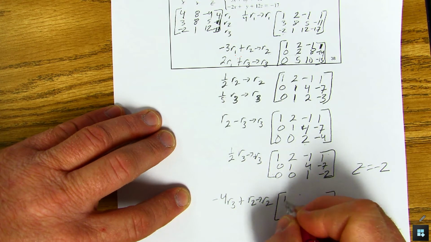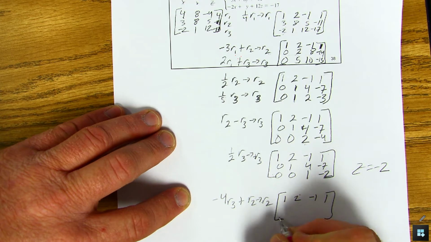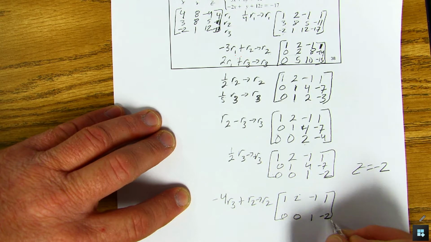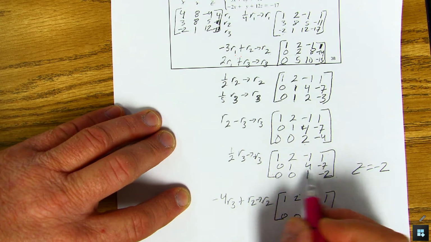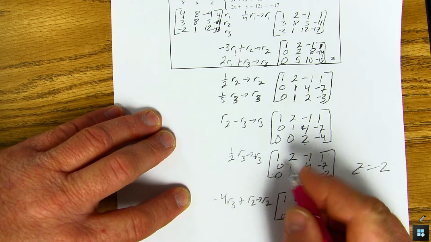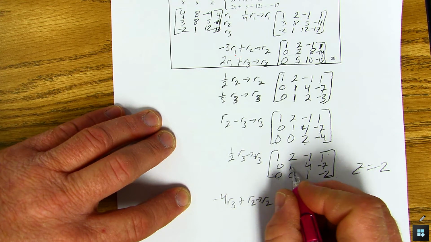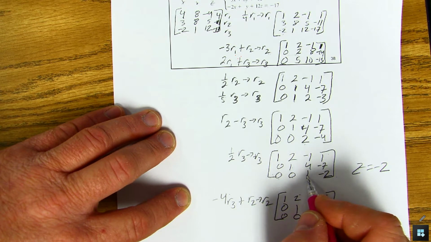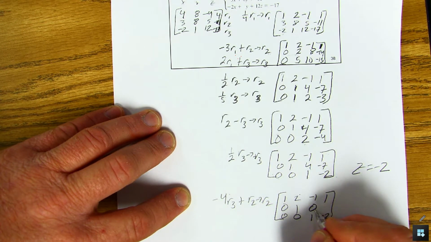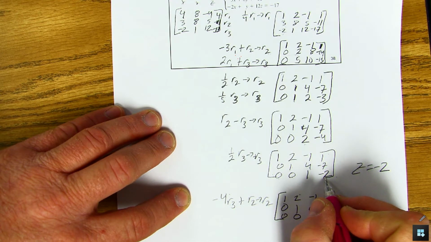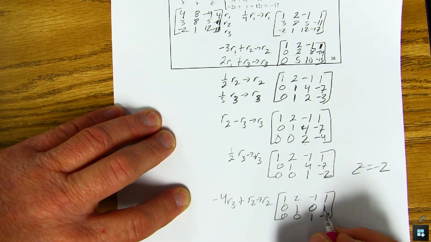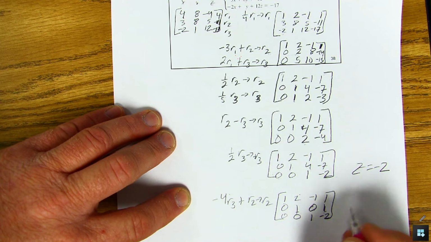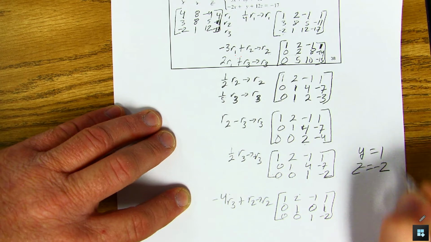So the top row stays the same, and the bottom row stays the same. They don't change. The middle row now is going to be changed, though. I'm going to take -4 times row 3. So that's going to be 0. Then I'm going to add it to row 2. Plus 0 is 0. -4 times 0 plus 1 is 1. -4 times 1 is -4 plus 4 is 0. -4 times -2 is 8 plus -7 is 1. So that means that 1y equals 1. So therefore y equals 1.